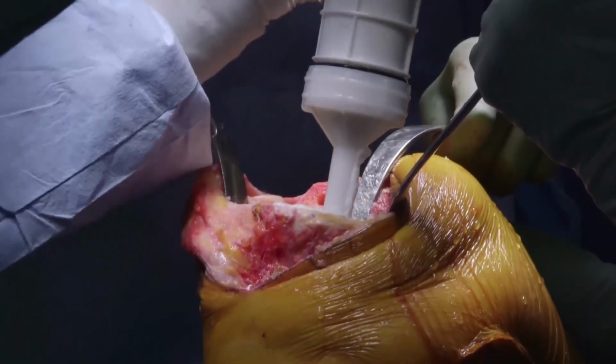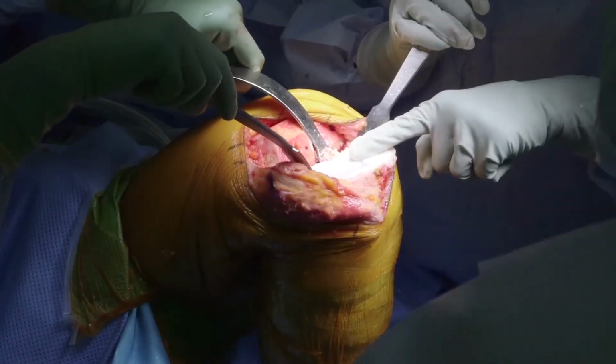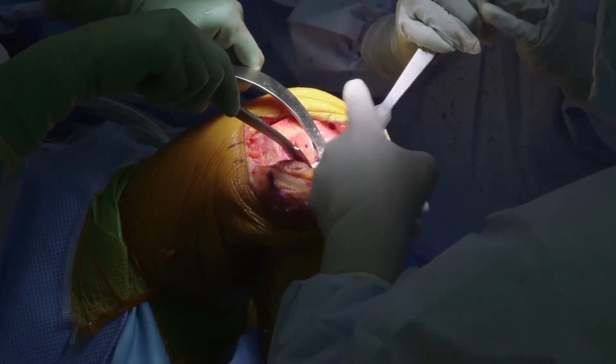So I'm pressurizing the cement into the cancellous bone. Okay.